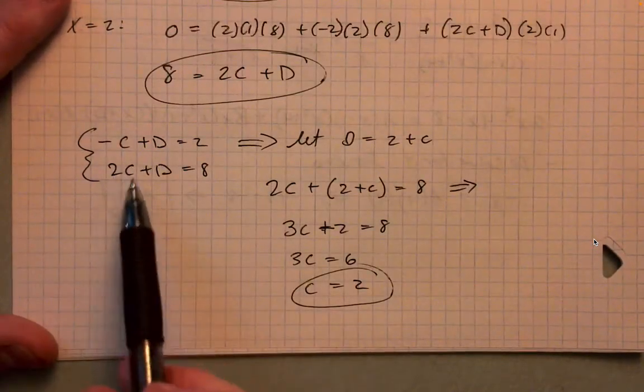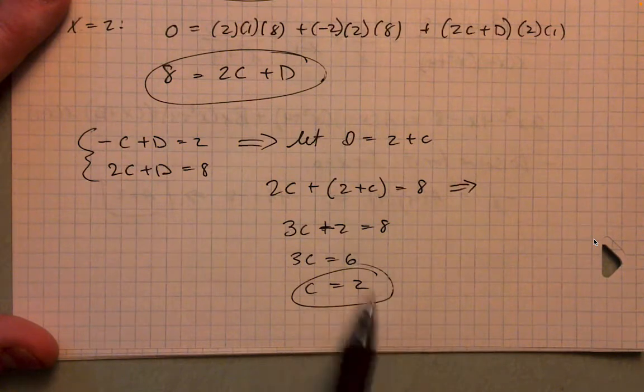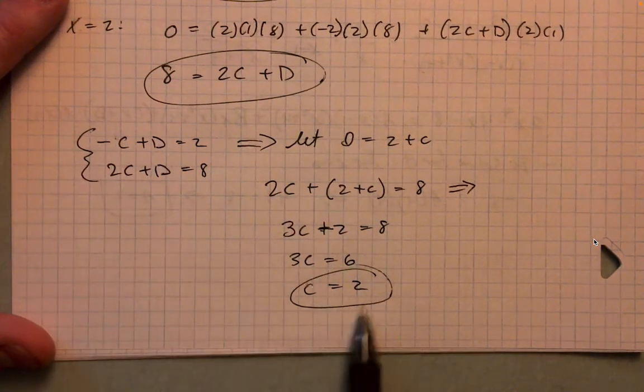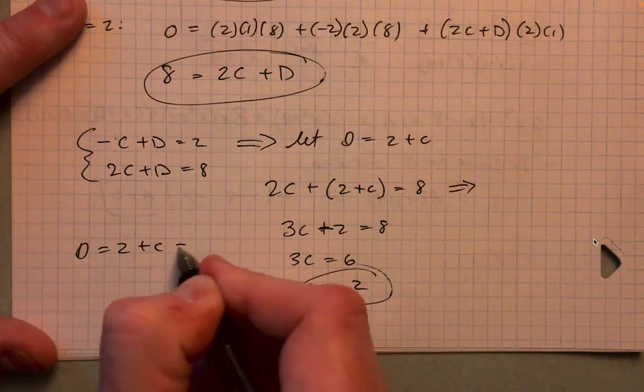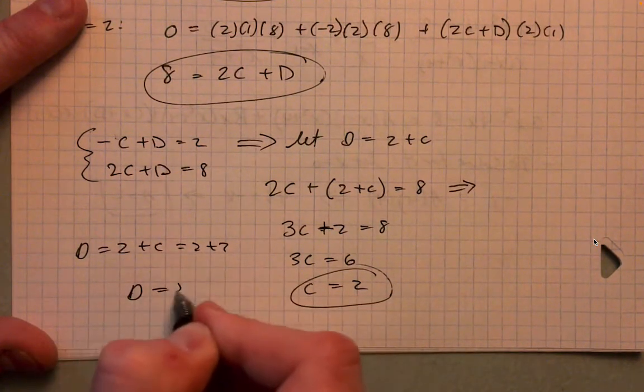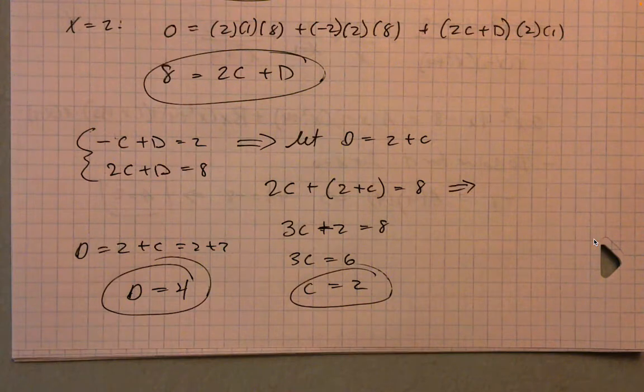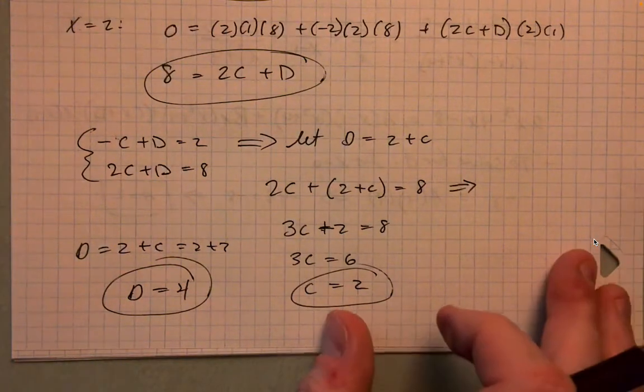Okay, so c is equal to 2, and then we can quickly find out what d is by just taking c and tossing it in there. And so, for example, if you put it here, you get d equals 2 plus c equals 2 plus 2, so d equals 4. Okay, all right. So there we go. Now we have all of the a, b, c, and d that we need to tackle this integral. So let's start back with the integral and see what we can do now.